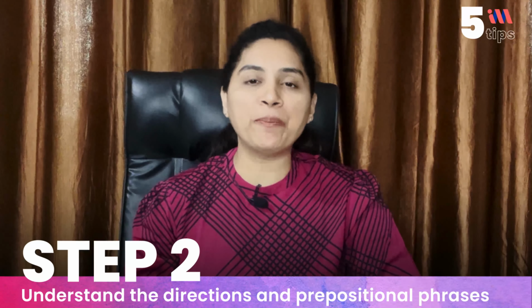Step 2. Understand the directions and prepositional phrases. You must have come across the Google Map lady, and she actually helps you to navigate through the route when you are traveling. The same thing you need to imagine here as well. Just keep in your mind that somebody, that is a male speaker or a female speaker, is trying to help you navigate through a small map or plan, and the person is giving you directions to move here and there.